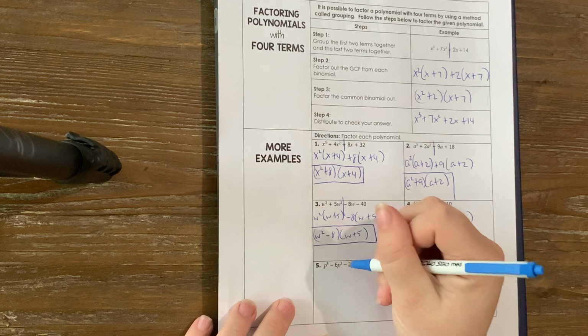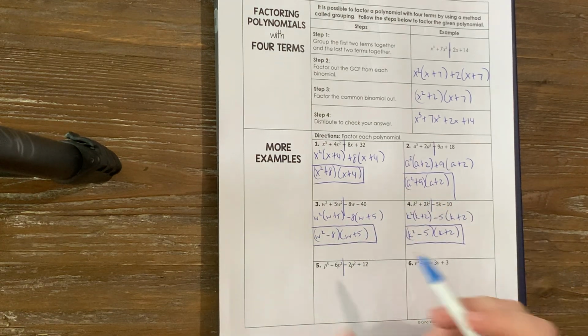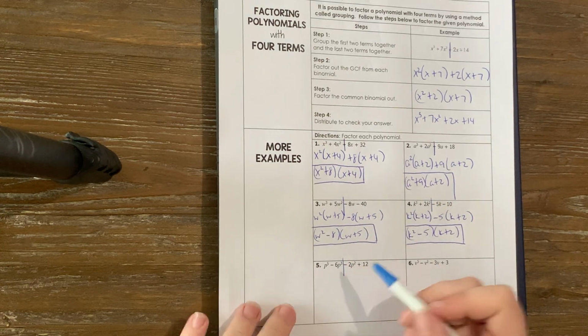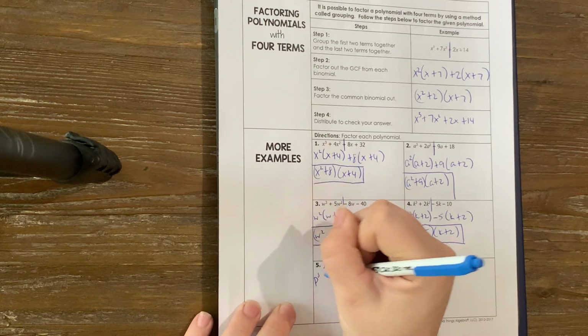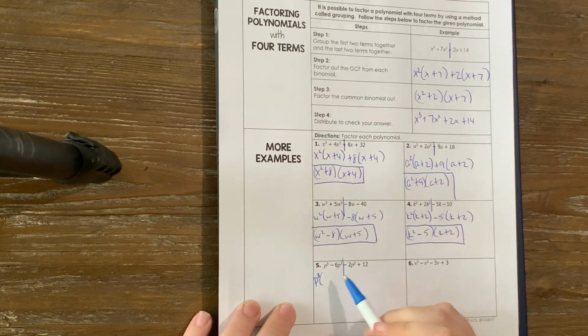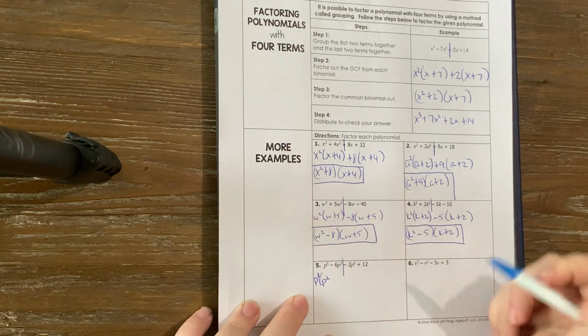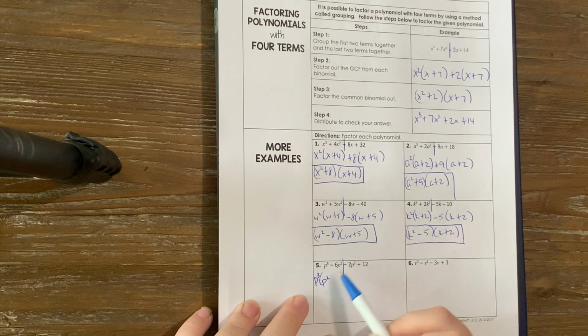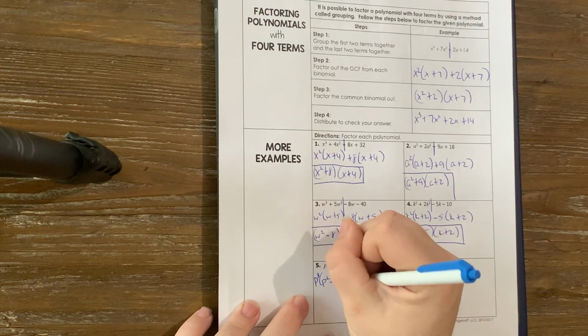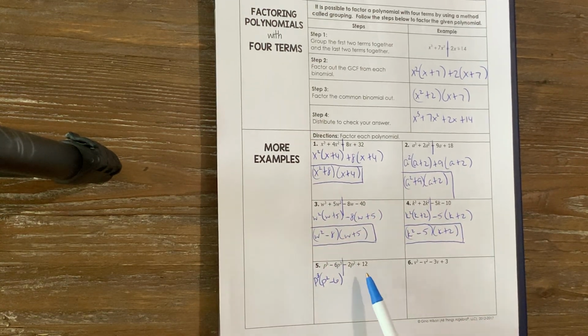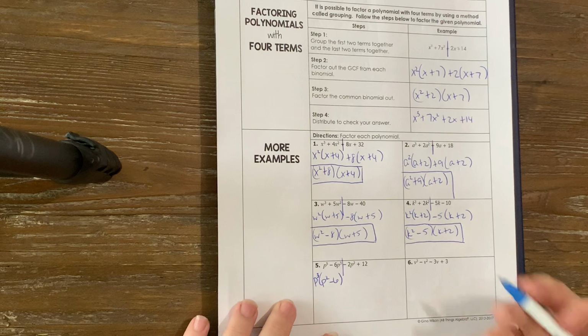Number 5, cut it in half. What can we take out of both of these terms? We can take a p cubed out. p to the 5th divided by p cubed is p squared. Negative 6p cubed divided by p cubed is negative 6. Okay, out of this next part, we can take a negative 2 out.